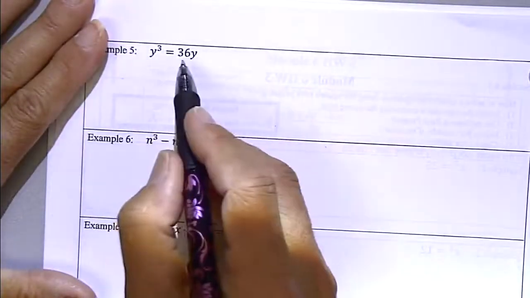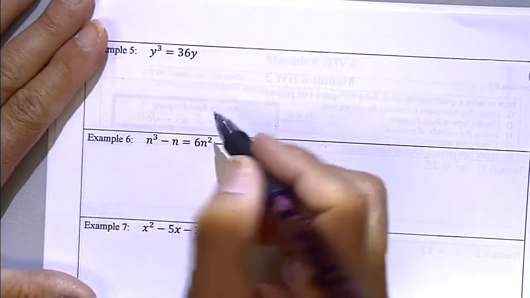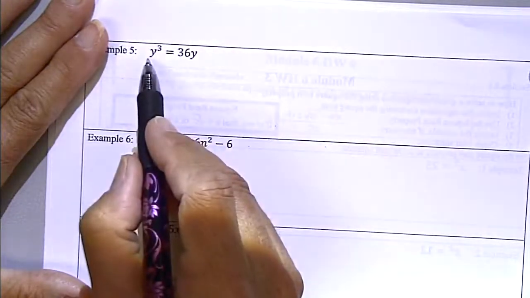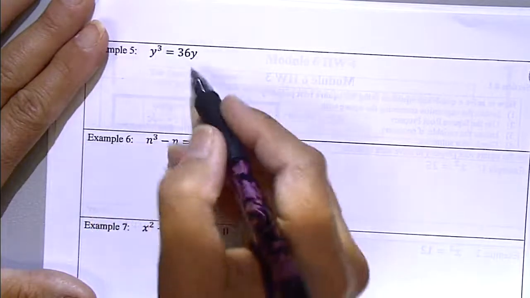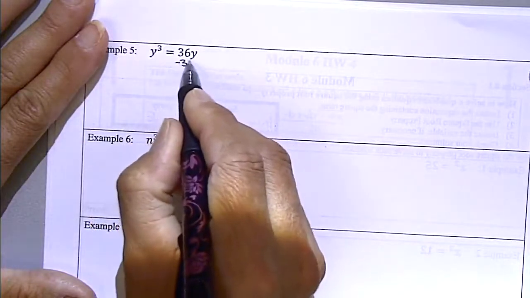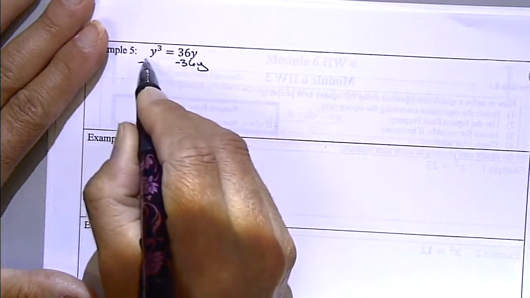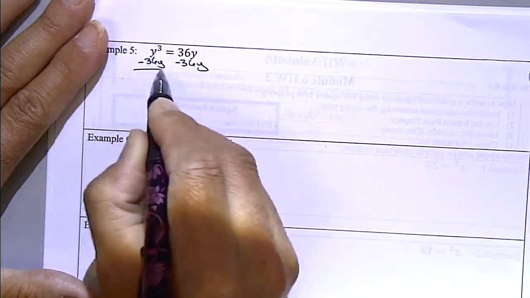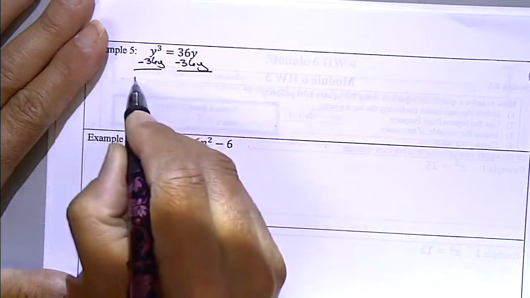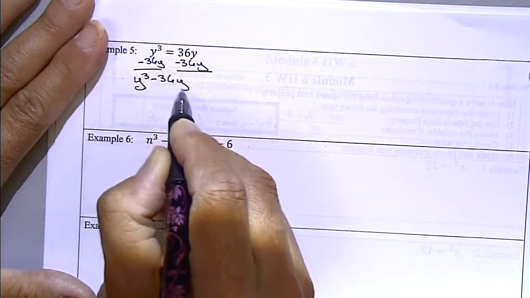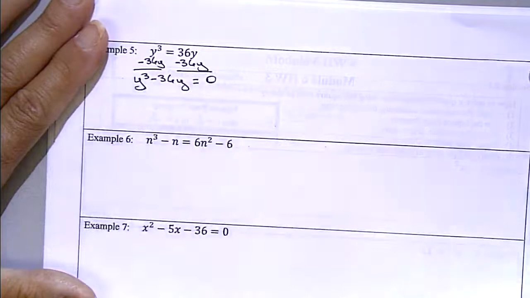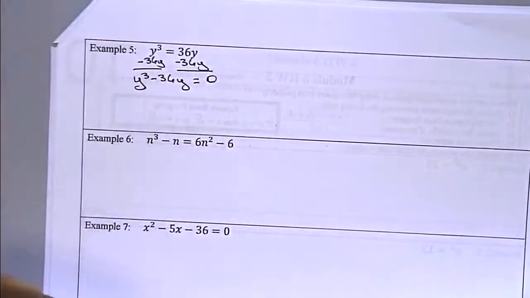But first things first, everything has to be on one side. I'm going to choose to go to the side that has the largest exponent, okay, because that keeps it positive. So what I'm going to do is subtract 36y from both sides. And that's going to give me a y cubed minus 36y equal to 0. Now I'm just dealing with one side. I need to factor it.